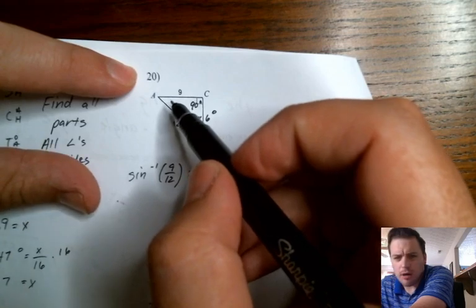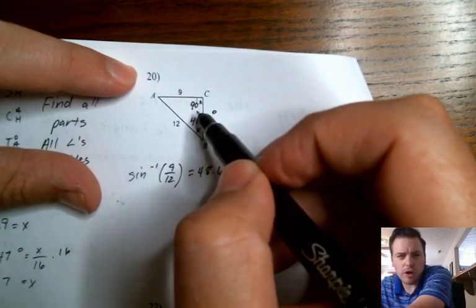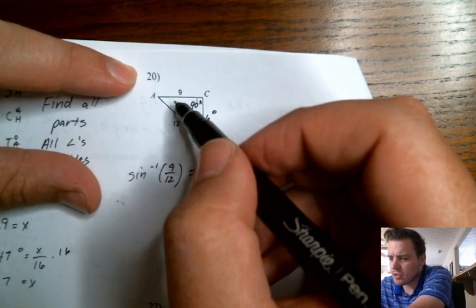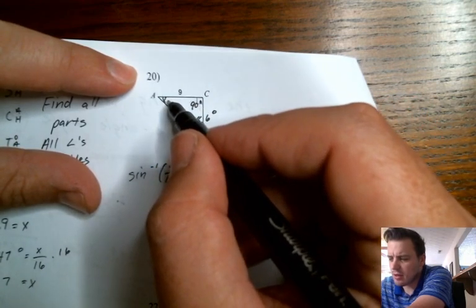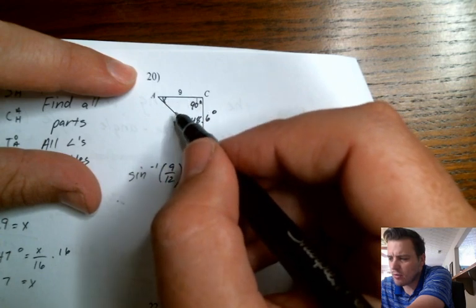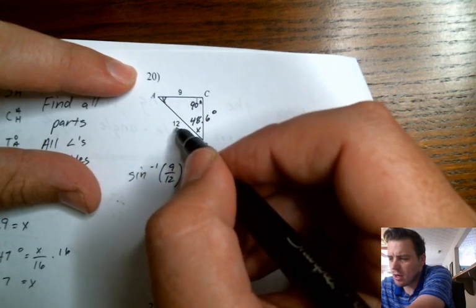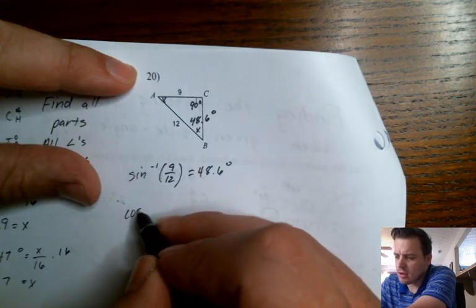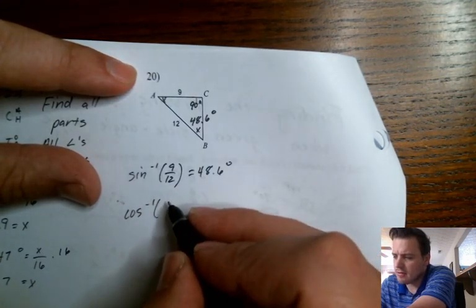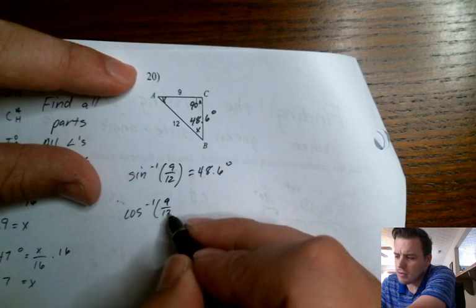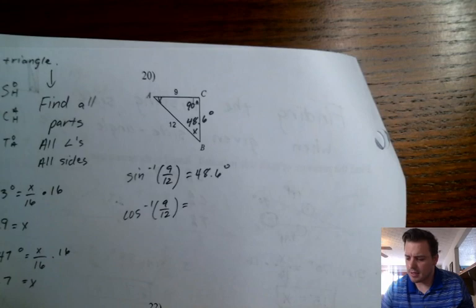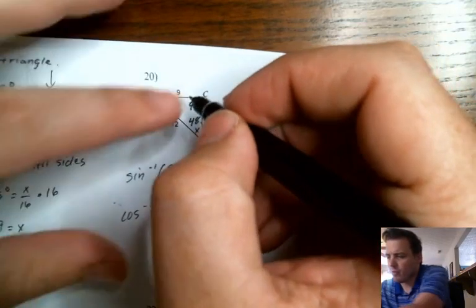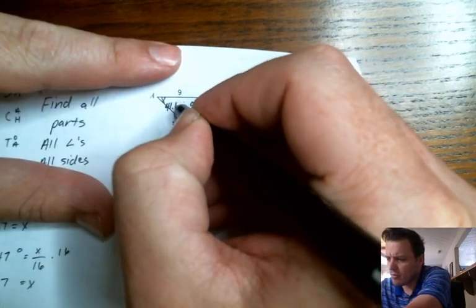So you could use your 180 minus all this, or you can just simply say, all right, I'm wanting to find this angle. So this angle, that would be adjacent over hypotenuse. Adjacent over hypotenuse is cosine. So cosine inverse of 9 over 12. Adjacent over hypotenuse, second inverse, 9 divided by 12, would be 41.4. So that's 41.4 degrees.